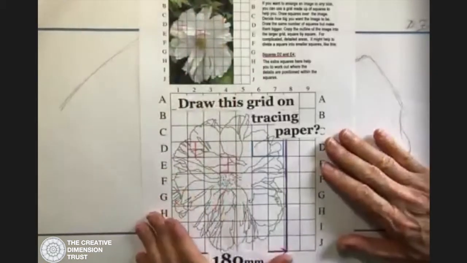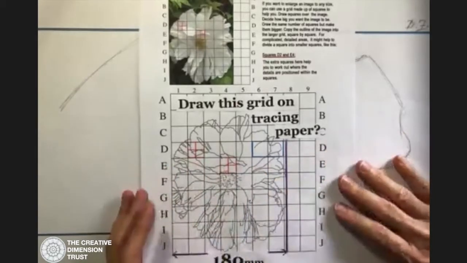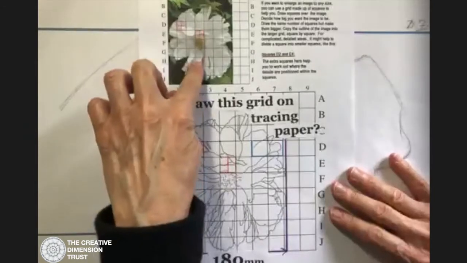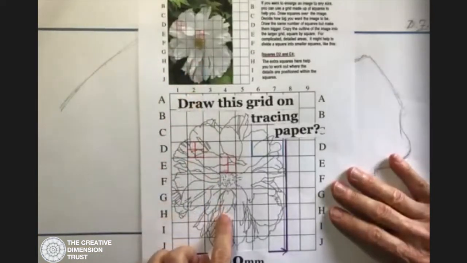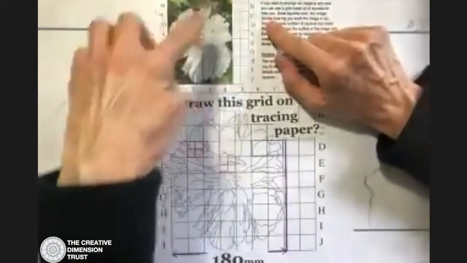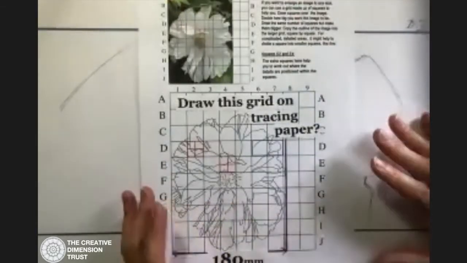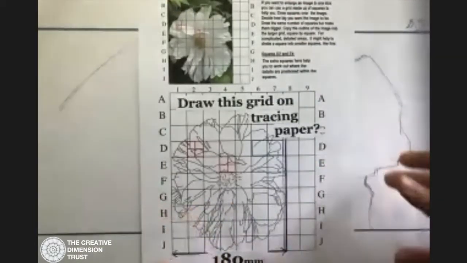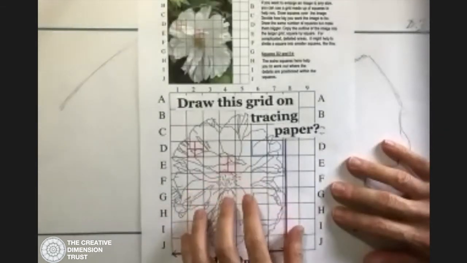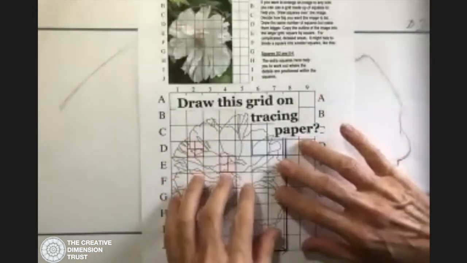Then you need to draw another set of squares at a larger size. So whatever size you want your original to be, you draw another set of bigger squares, and just make sure that this grid, so I've got a row of 9 squares across here, is exactly the same thing, but larger. And make sure that this grid is big enough to fit your window or your flower or whichever item you're drawing up. You just need to make sure that you've got enough grid to fit the item into.